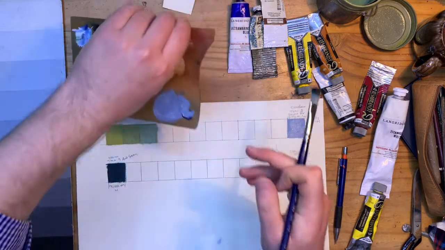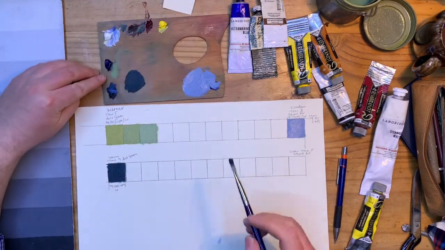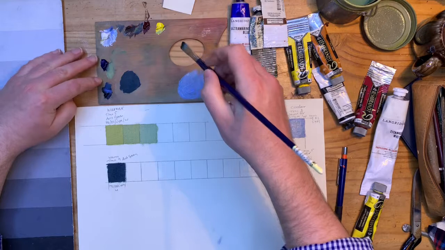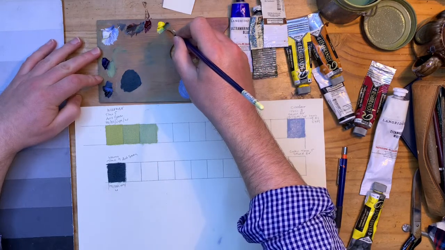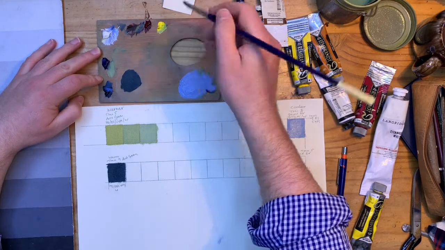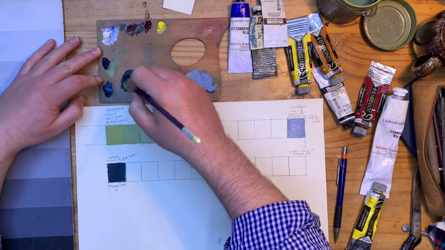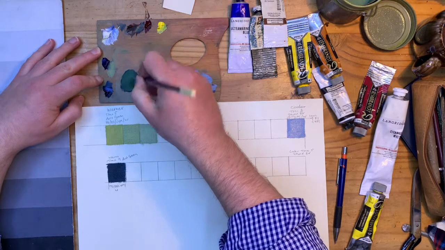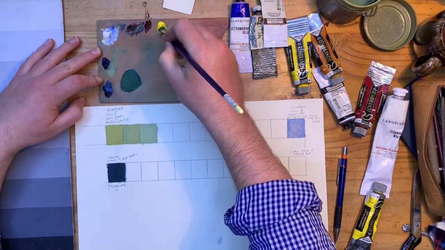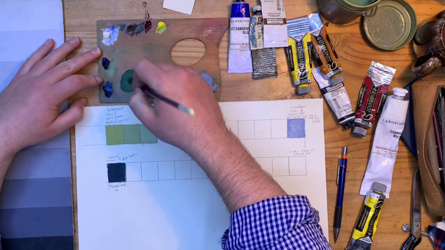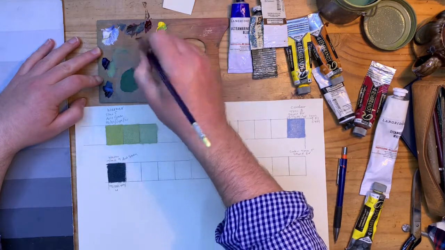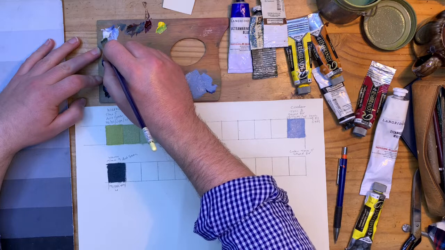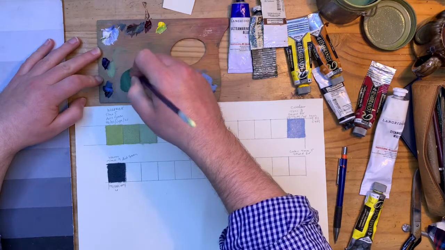So to start us off, we're going to lighten it by adding maybe a little bit more cad yellow medium into it. You can start to see that started to lighten it up. And we might just touch it with a little bit of white.